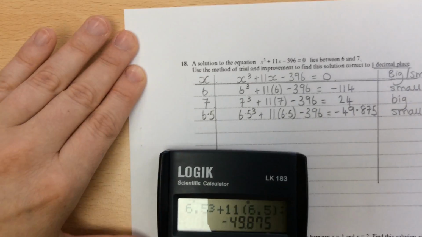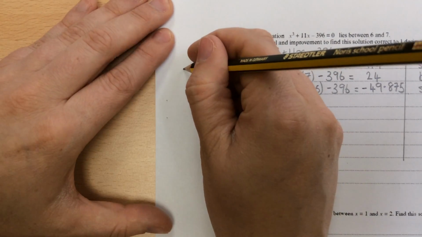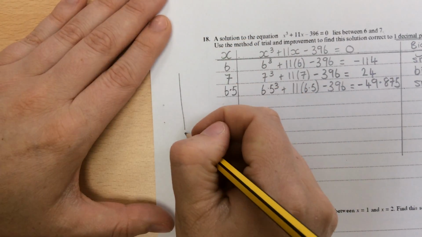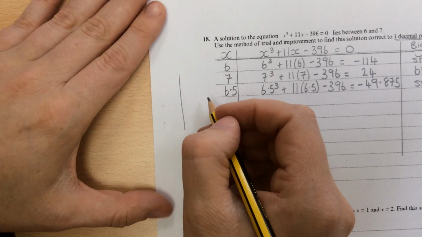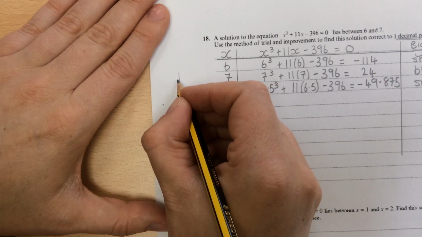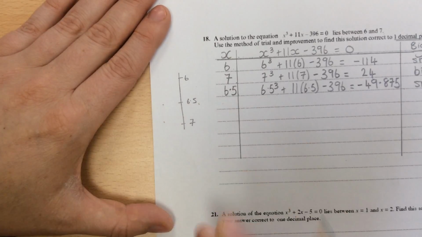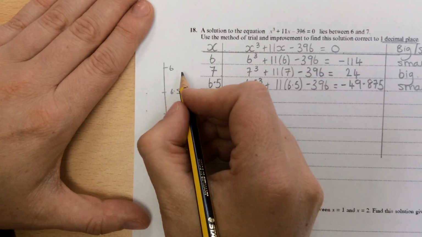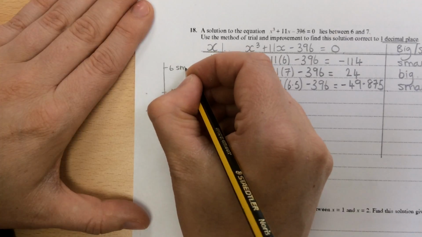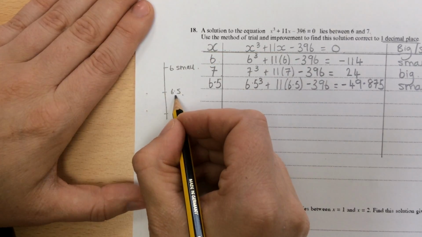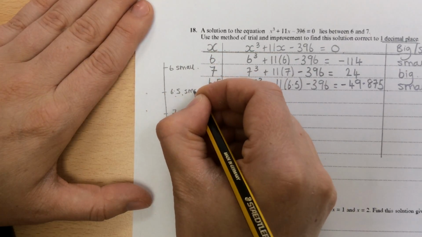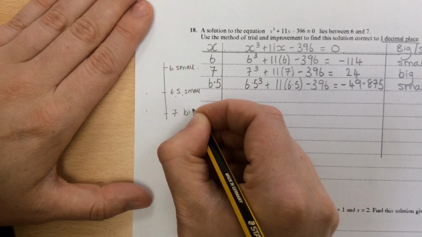Now on the side, I'm just going to double check. I want to get to 0. So 6 and 7 and 6.5, those are the values I've been putting in. Now 6 was too small, 6.5 was too small, and 7 was too big.